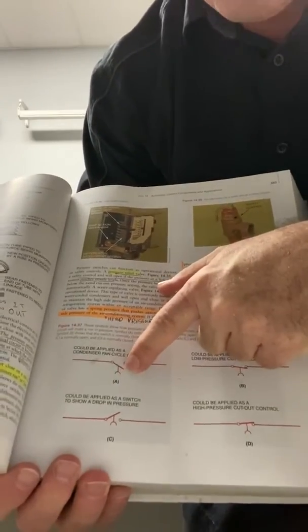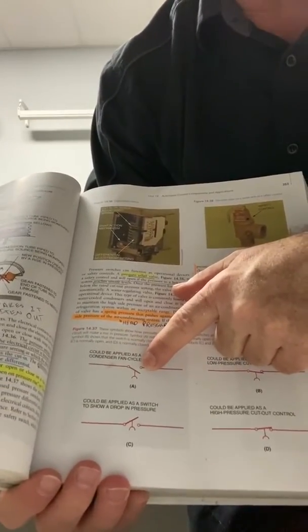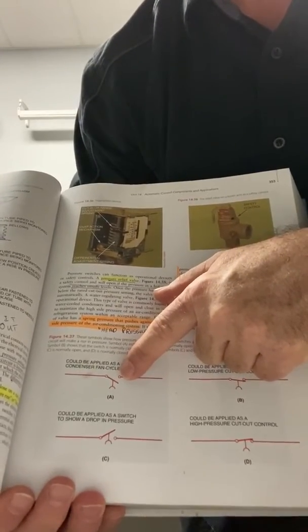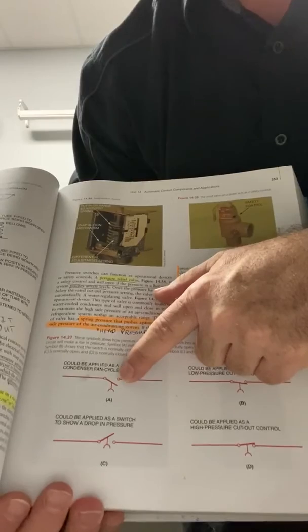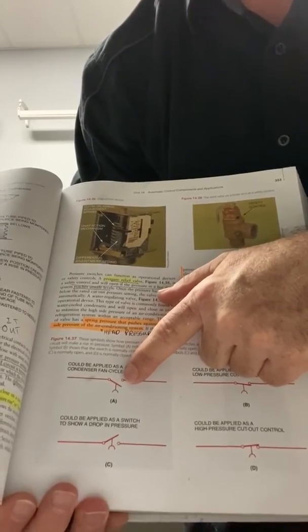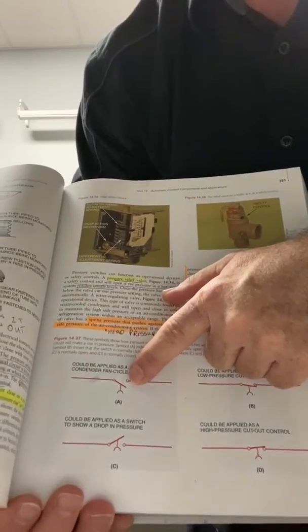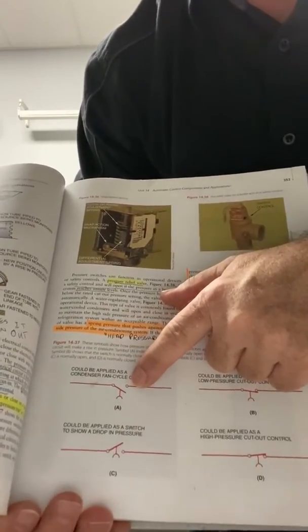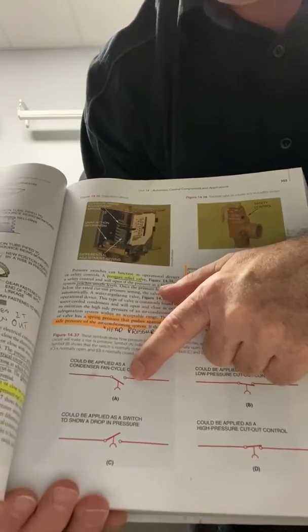That one will make on a rise in pressure. In low ambient, the fan control turns the fan off, as we talked about during condensers. When the head pressure comes back up, this will make and allow the fan to come back on.